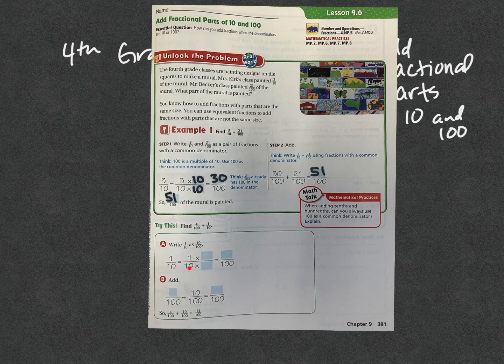1/10 equals, we have 1/10, the denominator is 10, and I wish for it to be 100, so I would do 10 times 10 to force that to happen because I am the puppet master of these numbers, and I can do that. 10 times 10 is 100. Whatever I do to my denominator, I must do to my numerator to keep it equivalent.